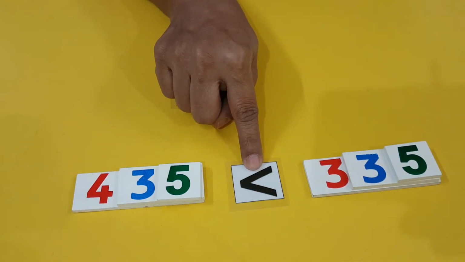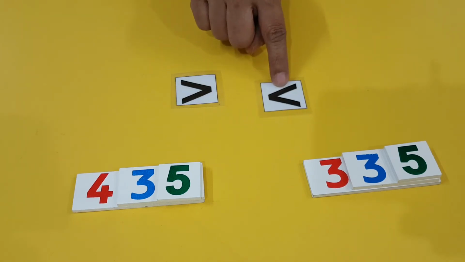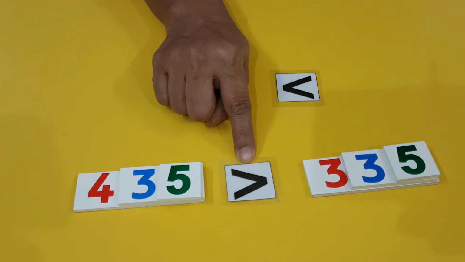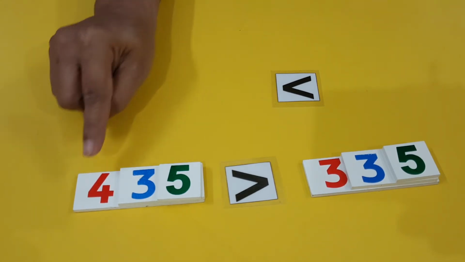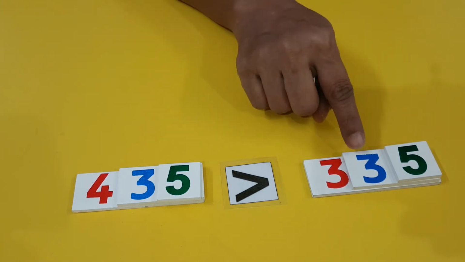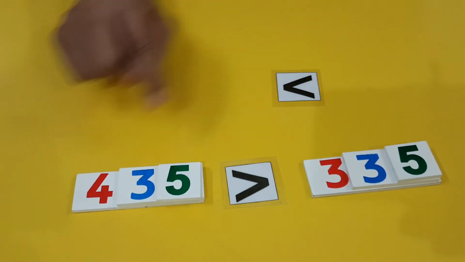Is this correct? No. We have the big number on this side, right? So we'll put it like this. And we'll have to read it as 435 is greater than 335. Say, repeat with me.